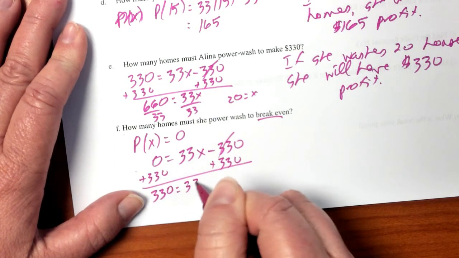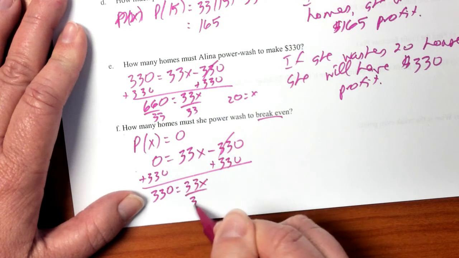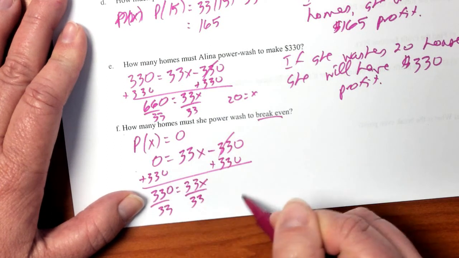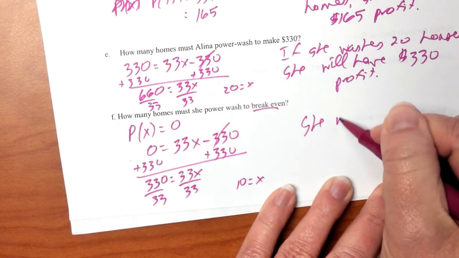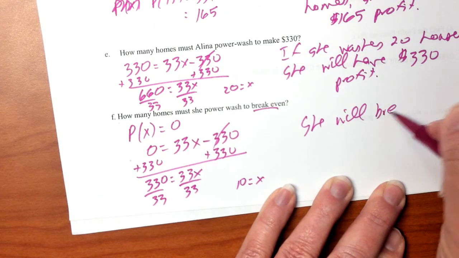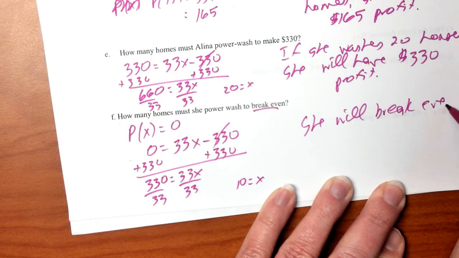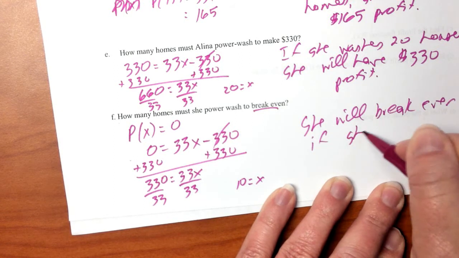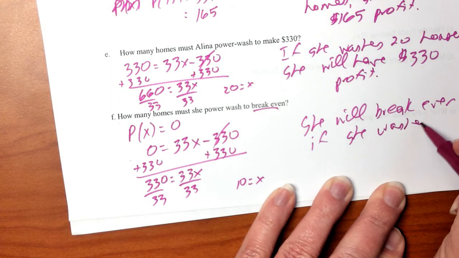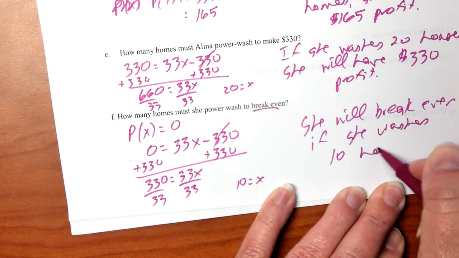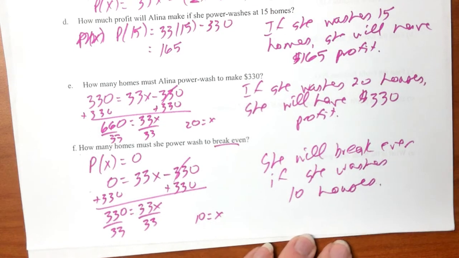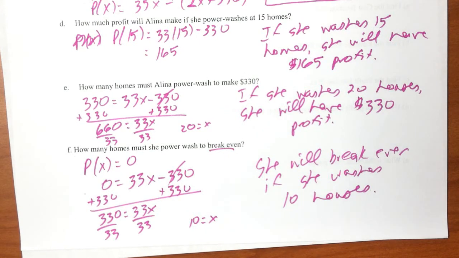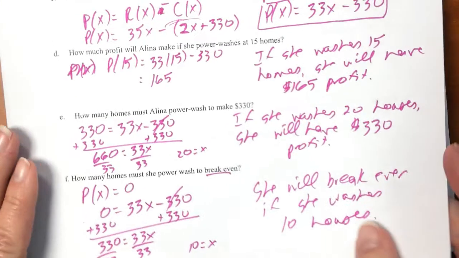330 equals 33x. Divide both sides by 33, and we're going to get 10. So that means she will break even if she washes 10 houses. That means if she washes 10 houses, she will make enough money to cover her expenses, but she will not have any extra left over for profit. She will break even. Okay.